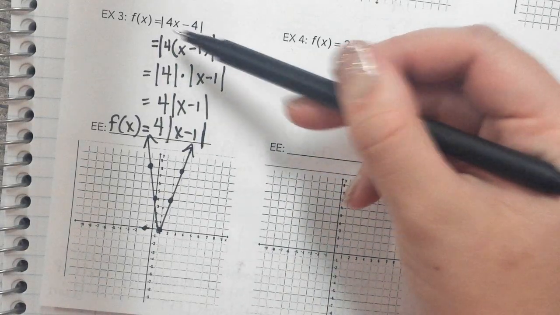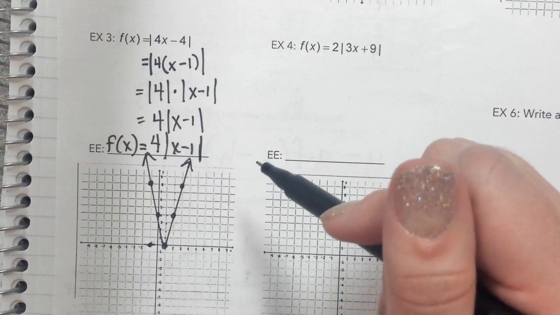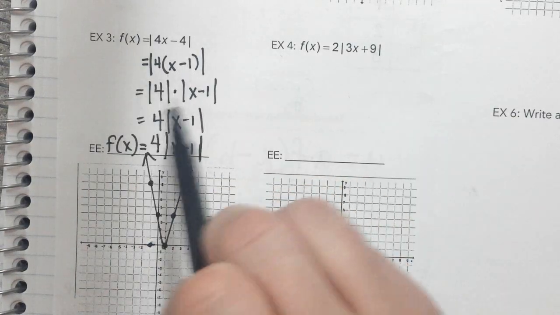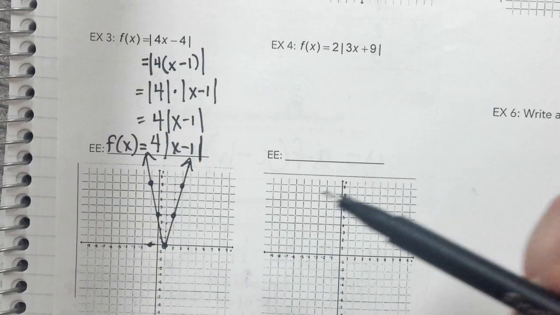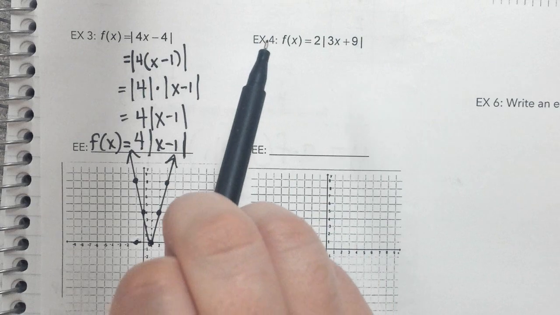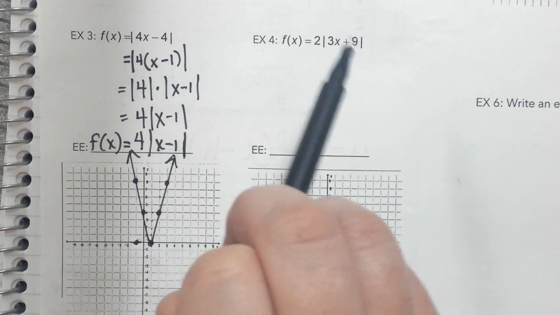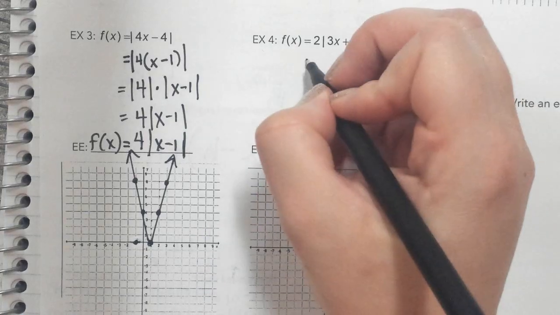So you've got to take something that doesn't look graphable and rewrite it so that it is graphable. Any questions about how we got this equivalent equation? Okay. We'll do the same thing in number 4. This 3 in front of that x makes me not able to graph it. So let's make an equivalent equation.